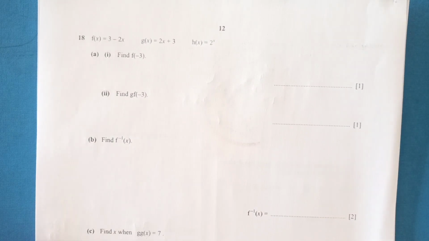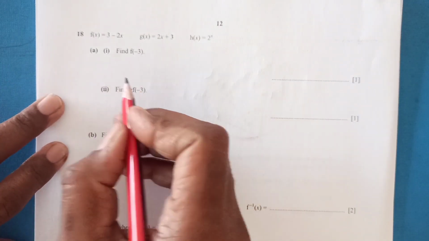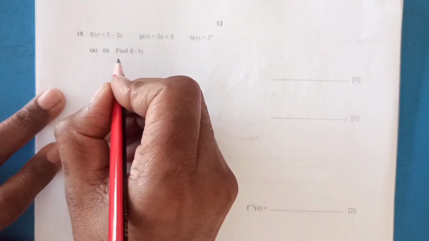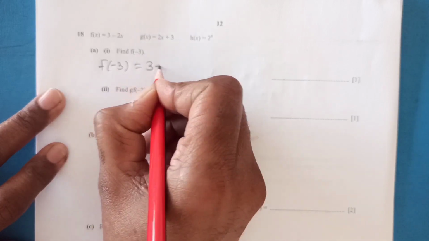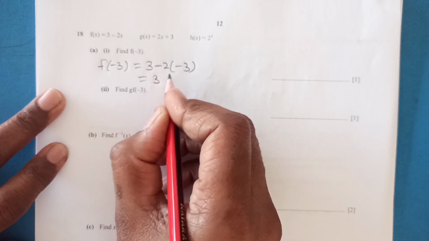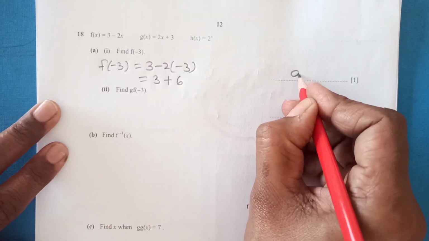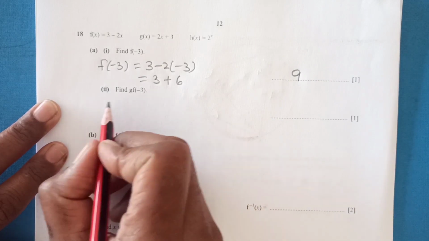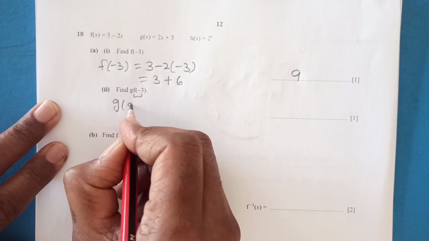We have here the question from functions. Question number 18. We are given f(x), g(x) and h(x). Find f(-3). For f(-3), we are just going to replace the value of x with -3. So 3 minus 2 into negative 3. So this is 3 minus, this negative becomes positive, 3 plus 2 times 3 is 6, and this is 9, right?